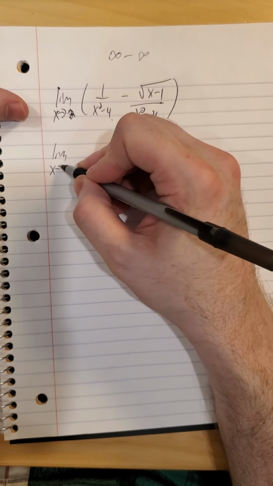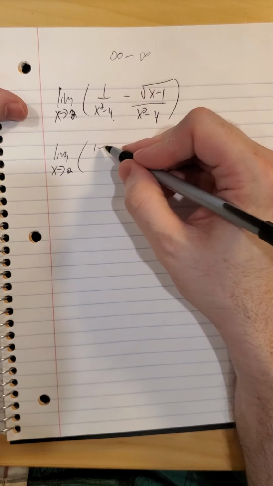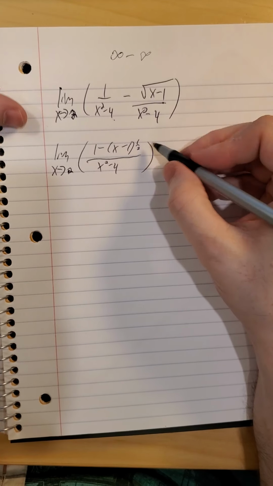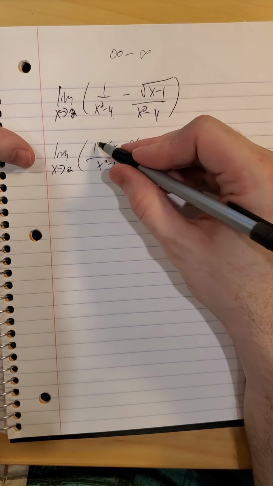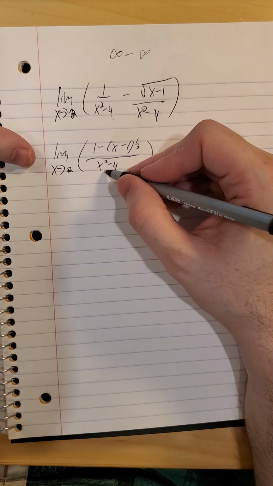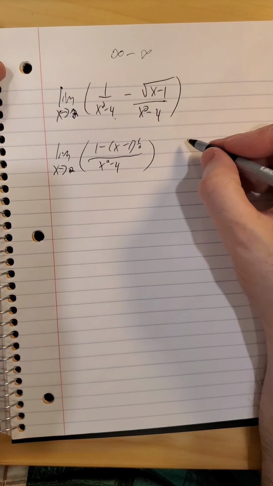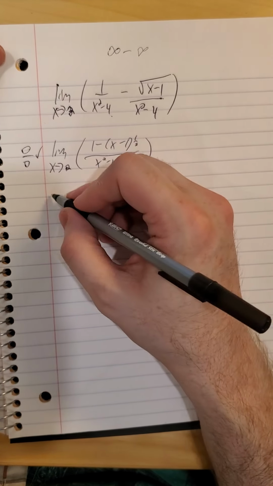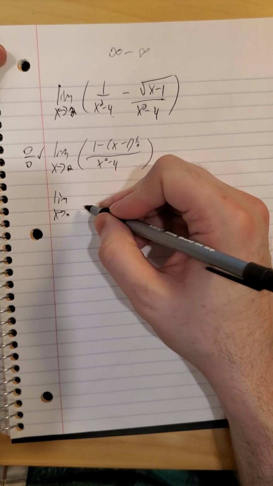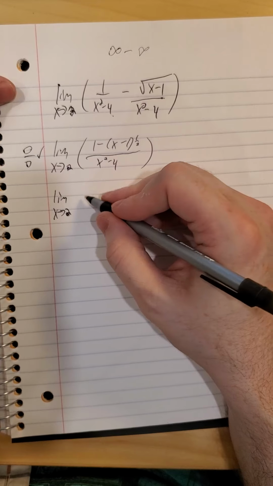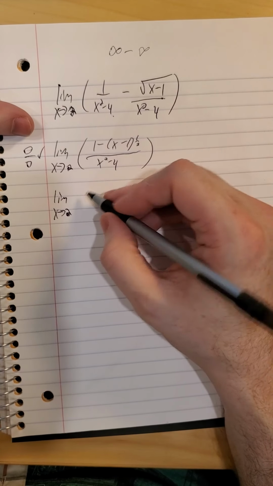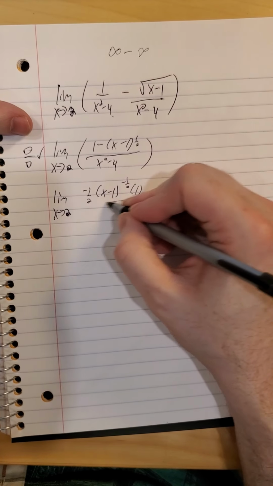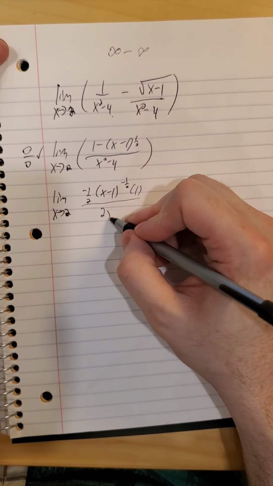So we'll make this the limit as x approaches 2, 1 minus x minus 1 to the half over x squared minus 4. Now we have 1 minus 1, 0 at the top. 4 minus 4, 0 at the bottom. So L'Hopital's rule is now appropriate to use. So this is now the limit as x approaches 2. And our derivative of a constant 0, so negative 1/2 x minus 1 to the negative 1/2 times 1. And downstairs our derivative 2x.